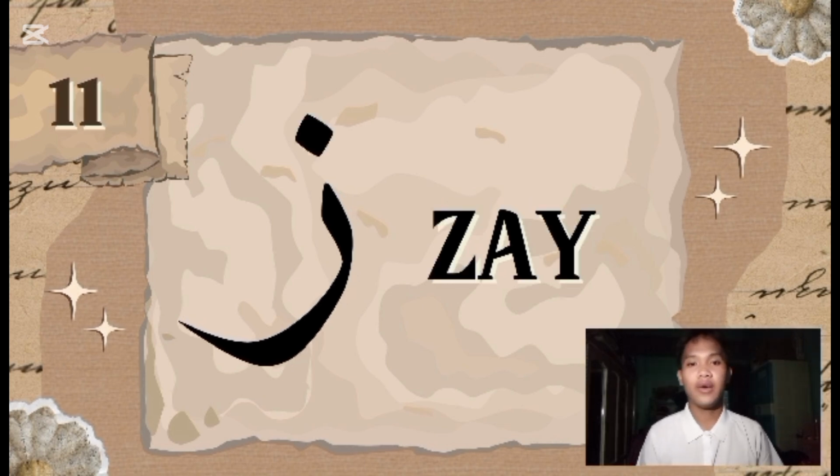Next is zai. When you pronounce zai, the tip of the tongue lightly touches the edges of the upper front teeth or comes very close to them without creating a full closure. Air is pushed through a narrow space between the tongue and the teeth, creating a buzzing sound. When you add fatha to zai, it will be za, and kasra, it will be zi, and dhamma, it will be zu.